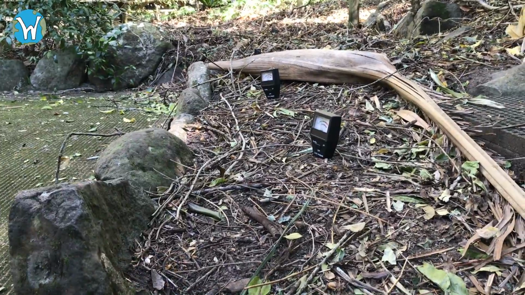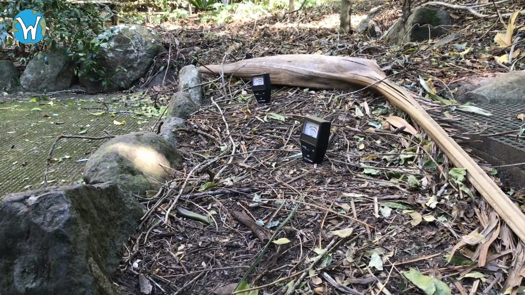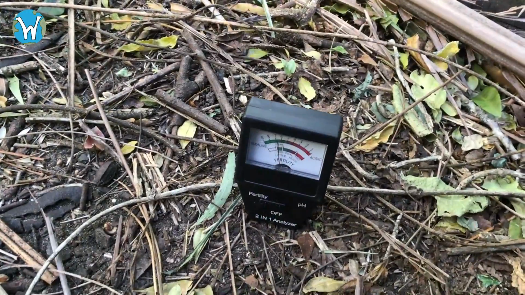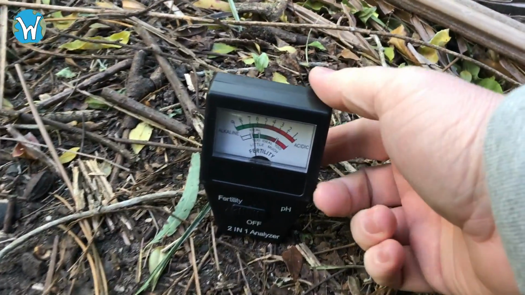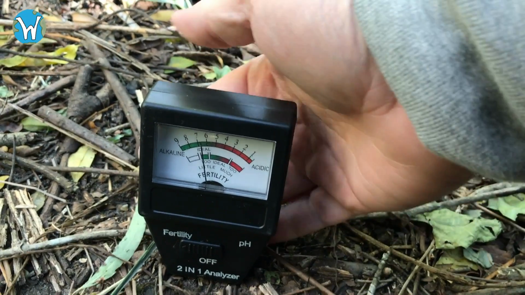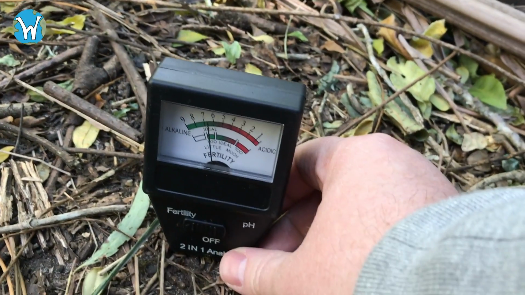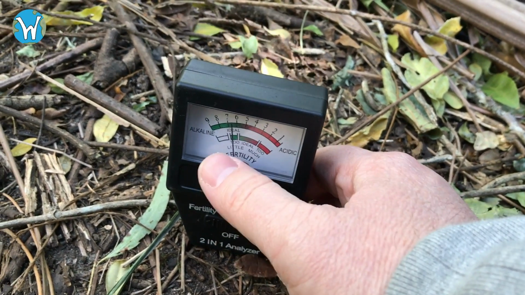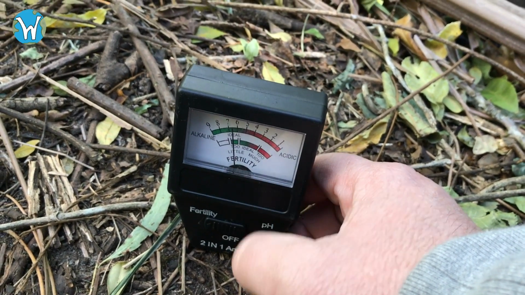Next we have pH meters. Now these are 2-in-1 analyzers and they're looking at the soil. What they give us is a fertility measurement when we're looking for the ideal amount of fertility in the soil, as well as a pH meter where we're trying to find how alkaline or acidic the soil is. This gives geographers a great idea of what's happening to the soil in different parts of the environment.